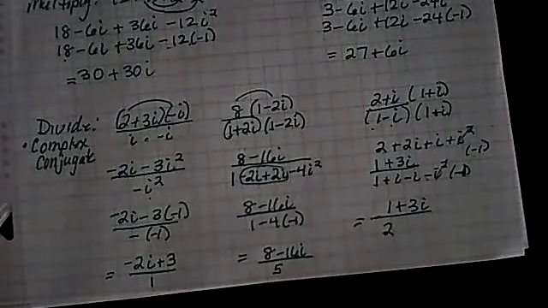Okay. All right. So that's conjugates and dividing complex numbers. So that's the lesson on complex.